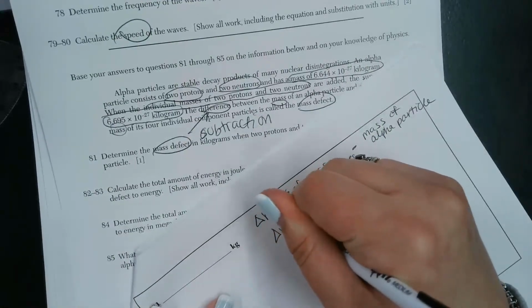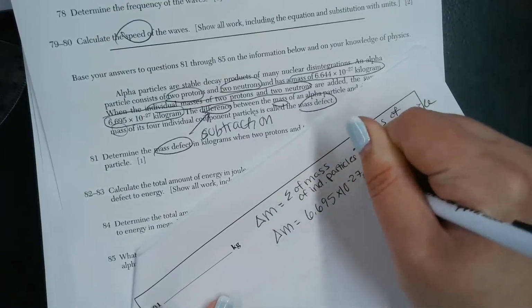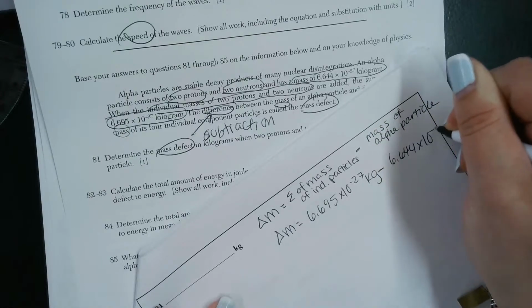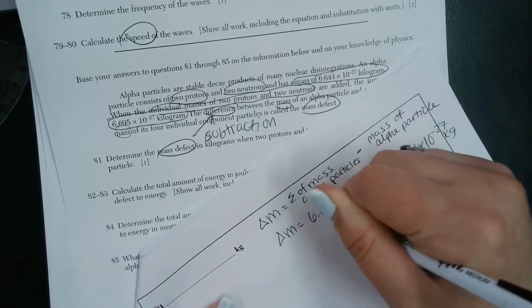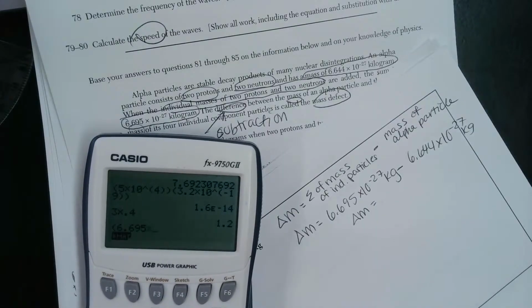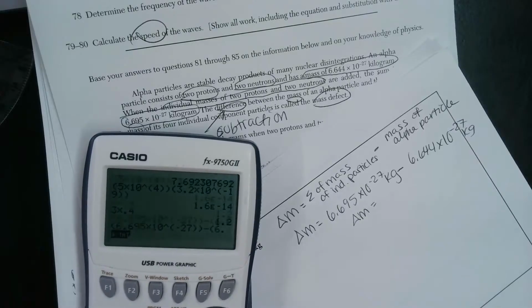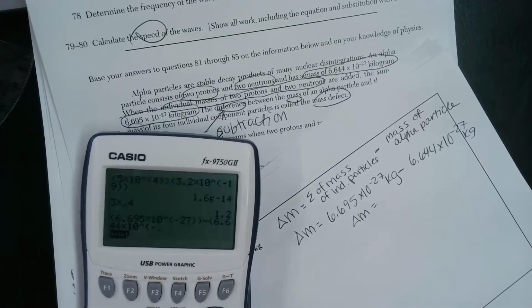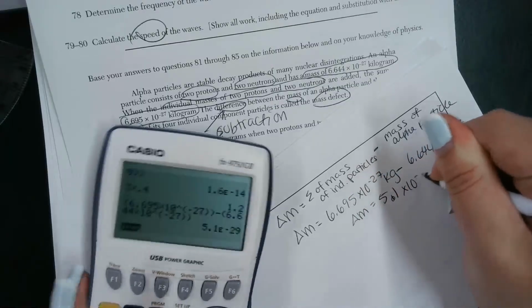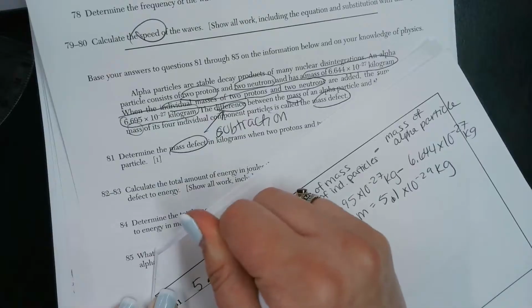So delta M will be 6.695 times 10 to the negative 27 kilograms minus 6.644 times 10 to the negative 27 kilogram. So delta M, 6.695 times 10 to the negative 27 minus 6.644 times 10 to the negative 27 gives you 5.1 times 10 to the negative 29 kilogram. So 5.1 times 10 to the negative 29.